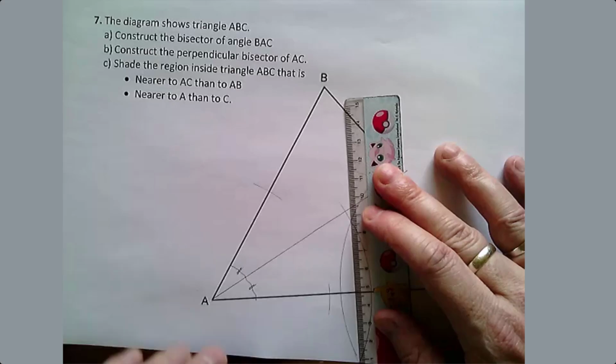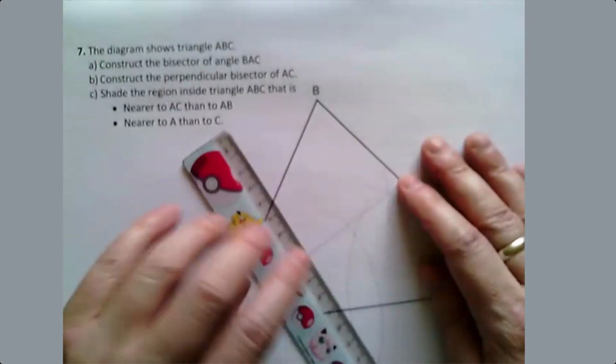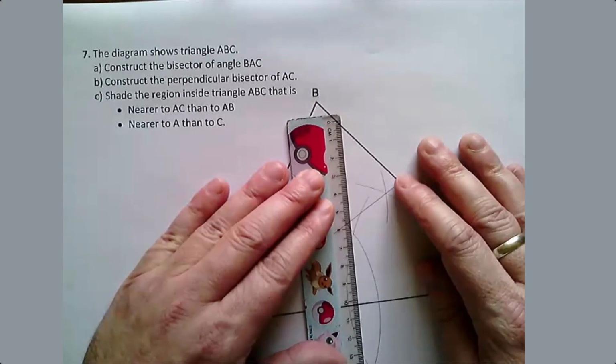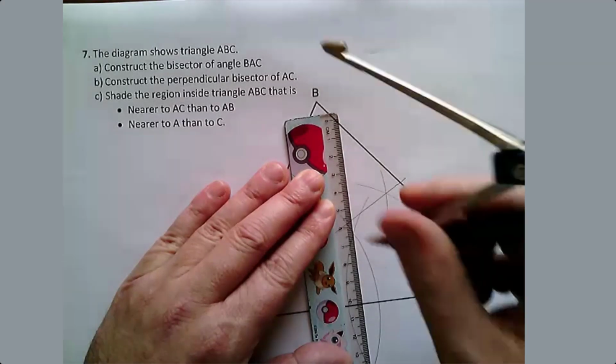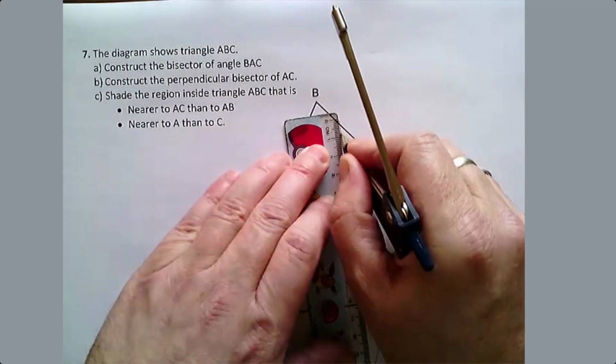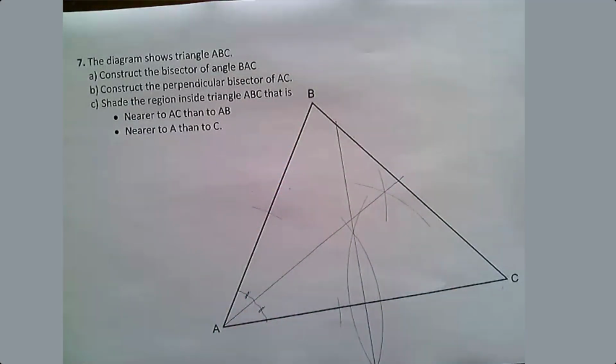with your ruler. Okay, oh, I've got my ruler the wrong way around. You can see it's an awesome Pokemon ruler today. Okay, so there's my second line.